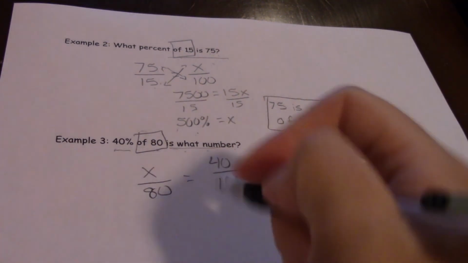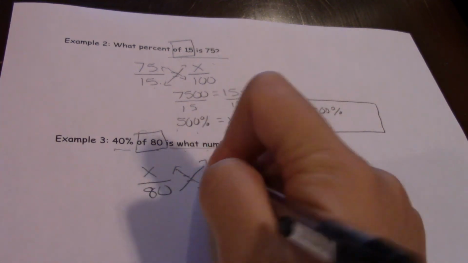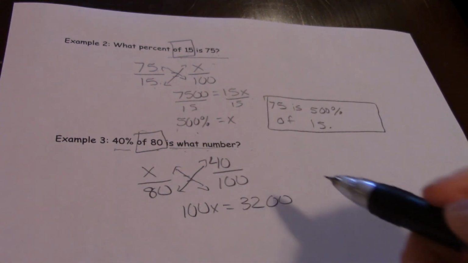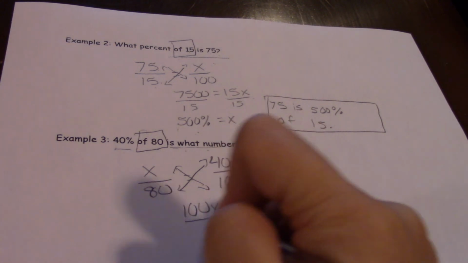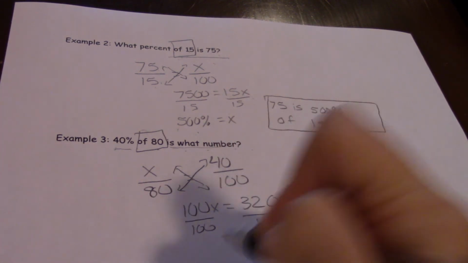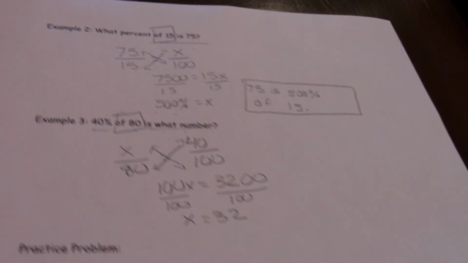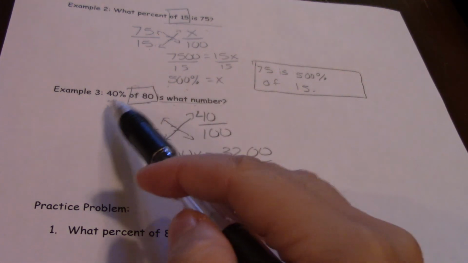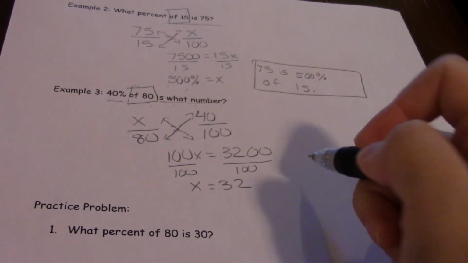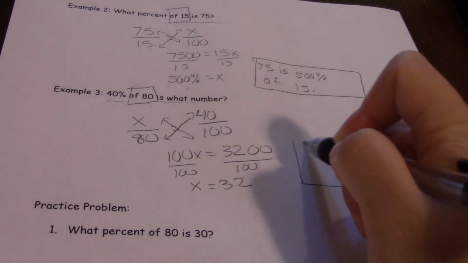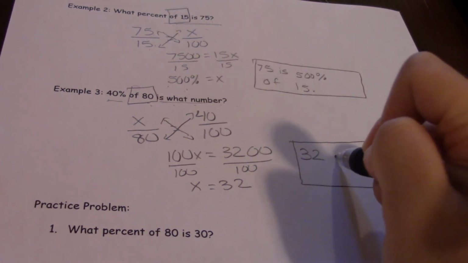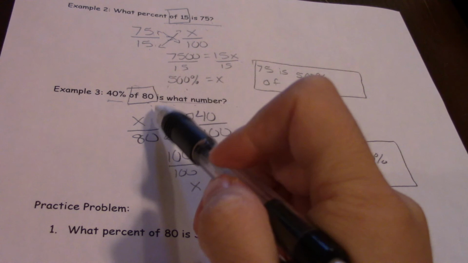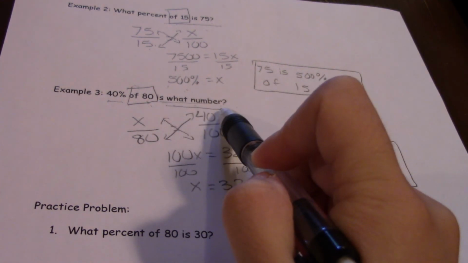Now, just cross multiply. So you should get 100x is equal to 3,200. I divide both sides by 100, and so my x is 32. Now, it's not 32% because I'm trying to figure out what is 40% of 80. So my final answer is going to be 32 is 40% of 80. In this situation, the question is asking me to solve for my part.